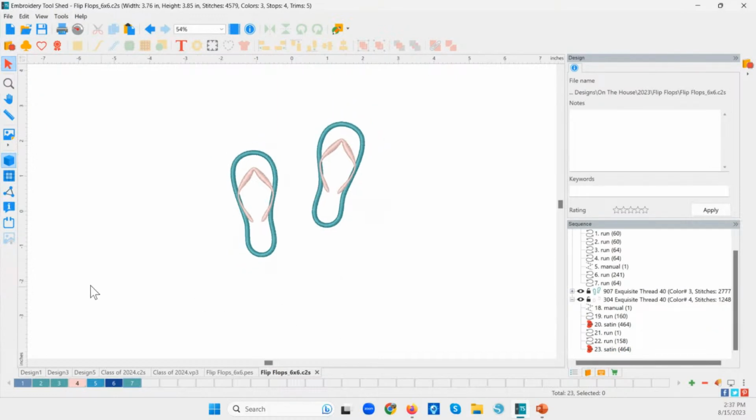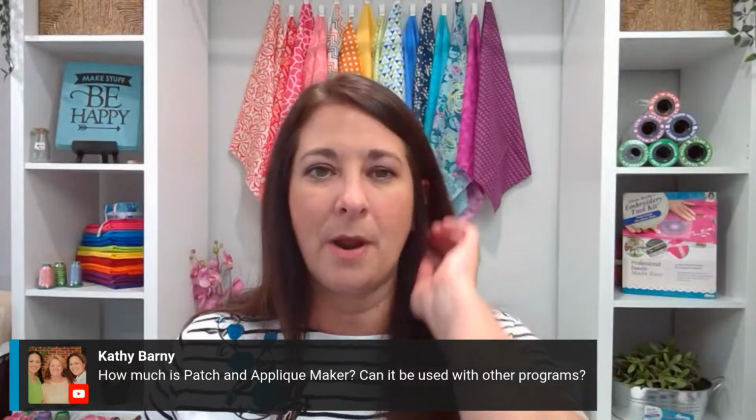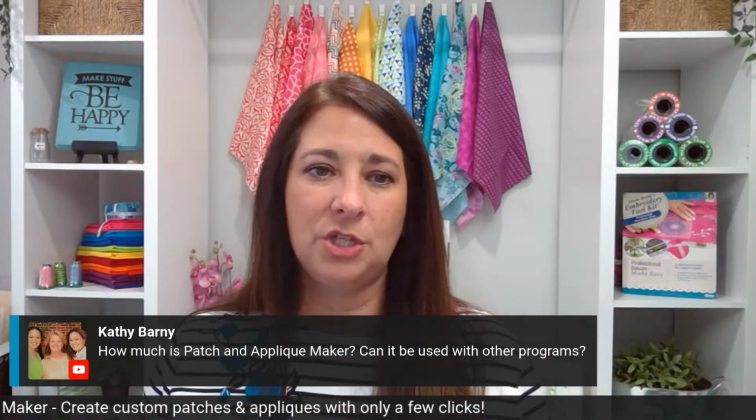Okay, so now let's see if we've got other questions before we do the last little segment here. And so Kathy says, how much is the patch and applique maker, and can it be used with other programs? Yes, it can. The price that we have is on our website. I'll show you a promo for that in just a bit, but I urge you to always check with your dealer. Your dealer is going to be able to give you a much better price. So check with your local dealer that sells Dime software for what price they may have. You might get a better price, but I'll share that price with you coming up here in just a bit.